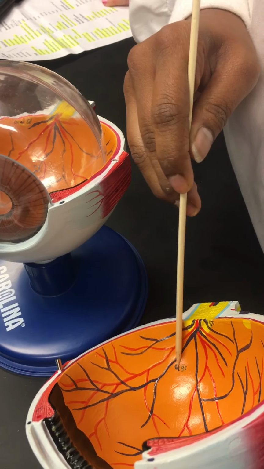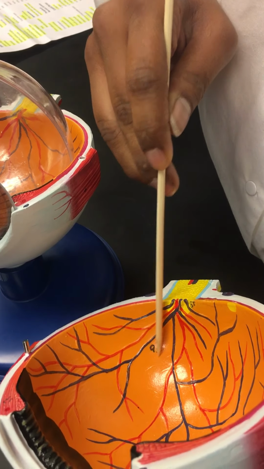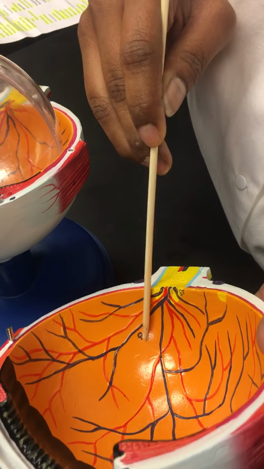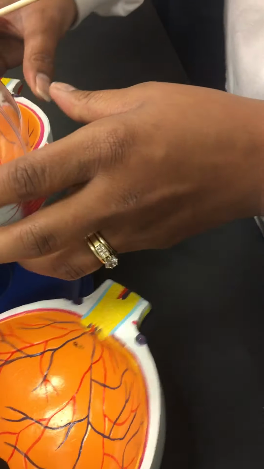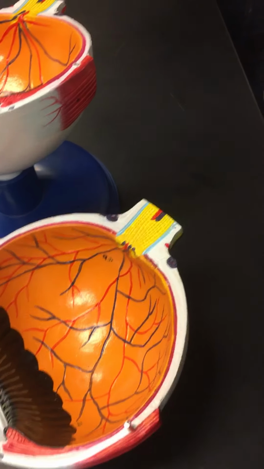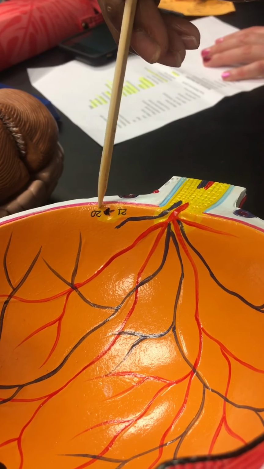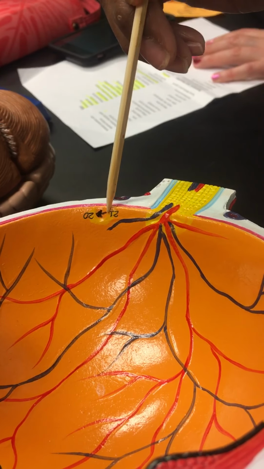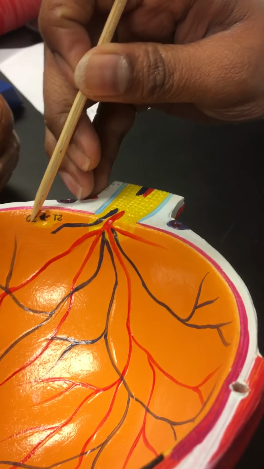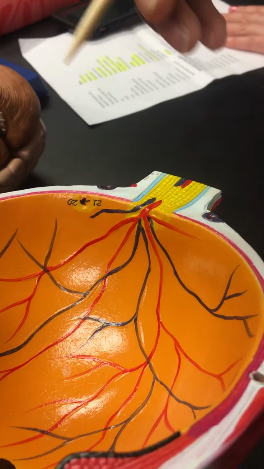So there is typically a dip very close to the optic disc. And that dip is known as the fovea centralis. And you can't really see it on these models that well. And the yellow structure that we see here is known as the macula lutea. I'm guessing that this dip maybe is the fovea centralis, and the yellow outline is the macula lutea.